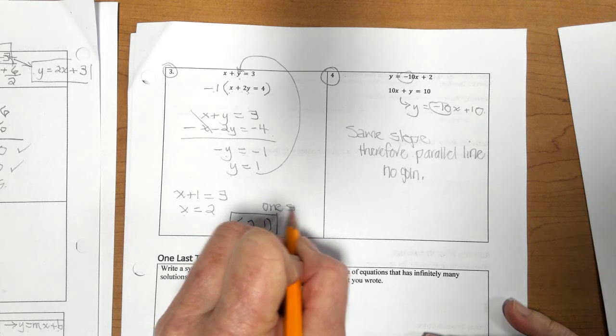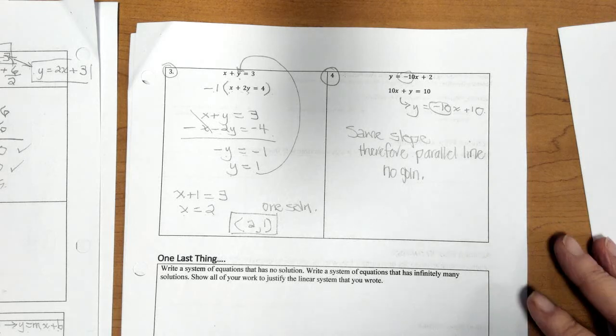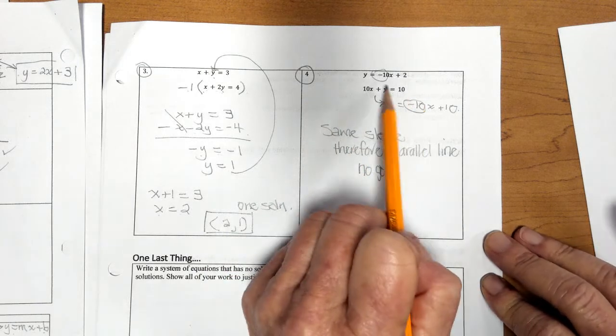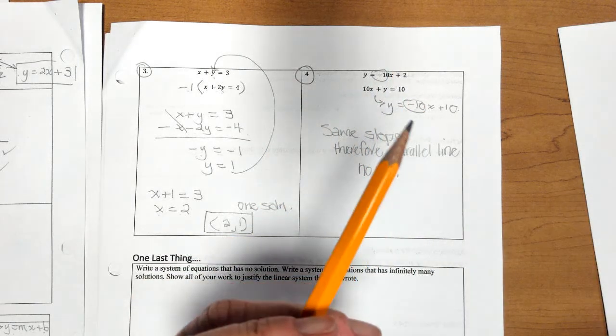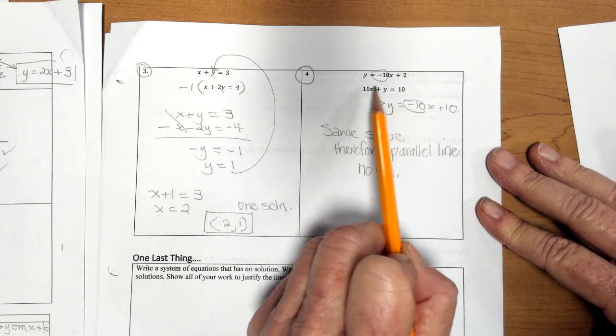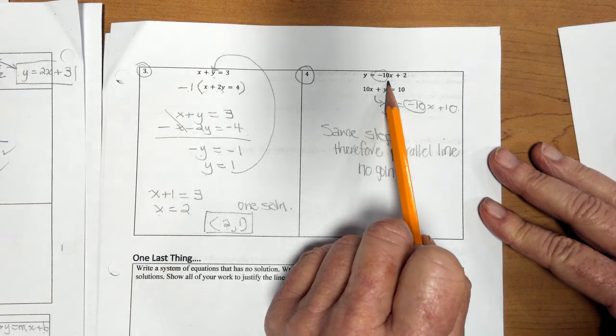That's all I got, is I have one point of intersection, which is what we had seen in all the previous lessons that we've been doing to date. For number 4, one of the things that I do is that I pay attention to how these equations are being formatted. So one of the things I noticed is that this is already in y is equal to mx plus b.